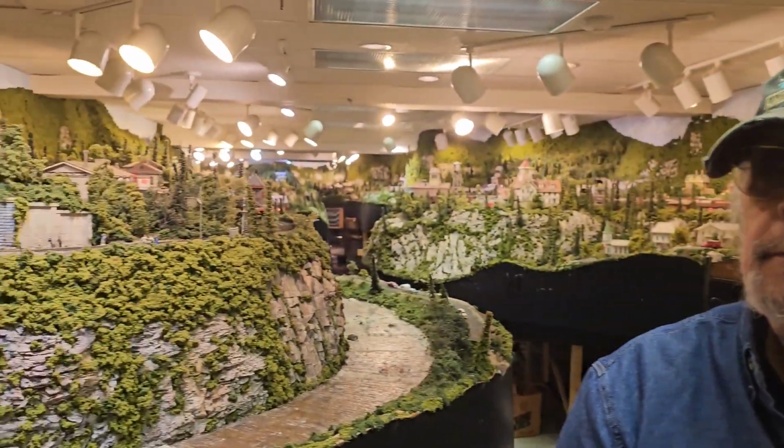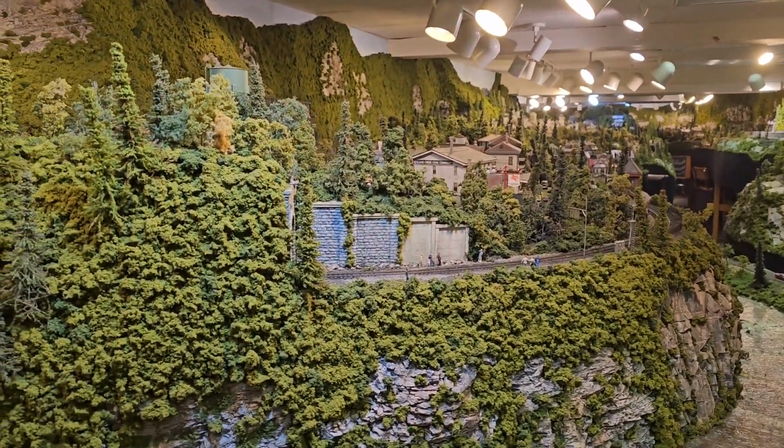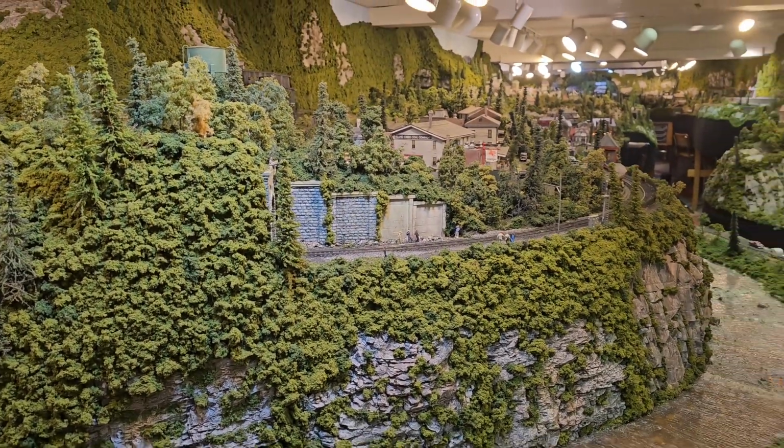But anywhere in this layout, I'd like to live. And that's the whole point when you design a layout. Do I want to live here? Right. It is very pleasant. I mean, this would be the land of pleasant living, boy, I'll tell you what. Well, it's all set in the mid-50s.